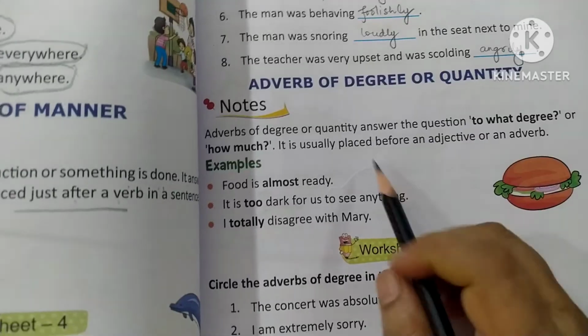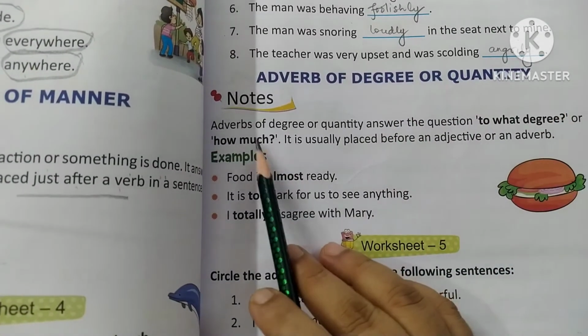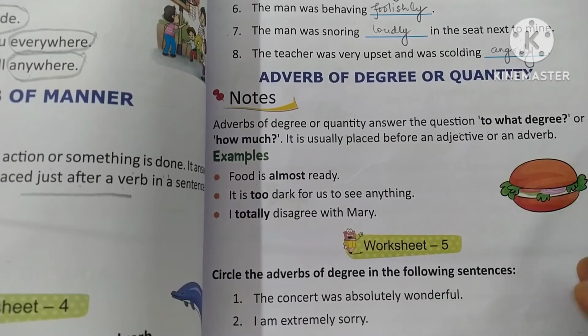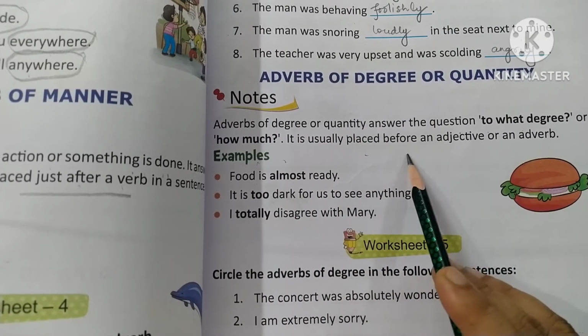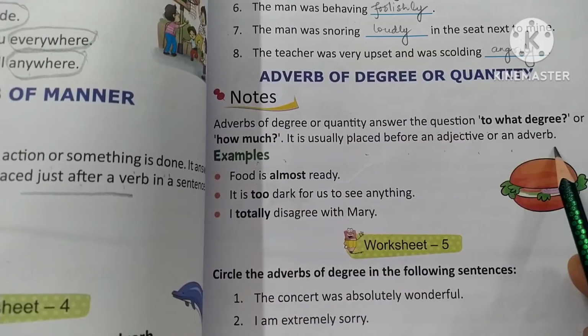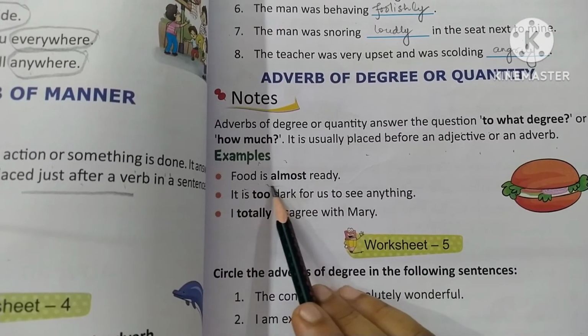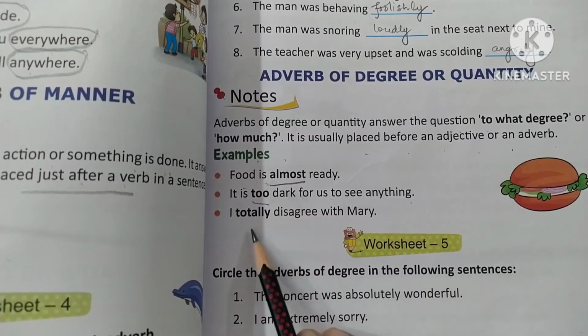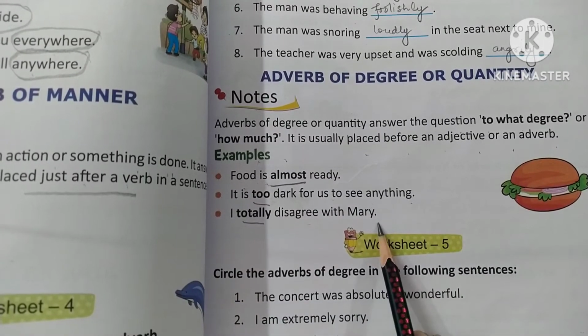Now adverb of degree or quantity. Adverbs of degree or quantity answer the question to what degree or how much. It is usually placed before an adjective or an adverb. Food is almost ready. It is too dark for us to see anything. I totally disagree with Mary.